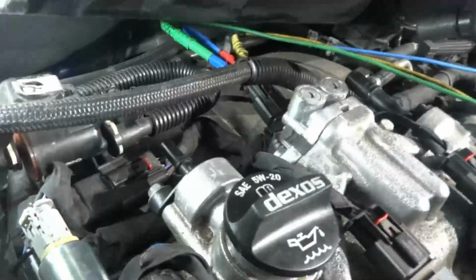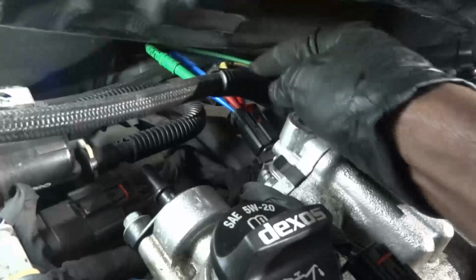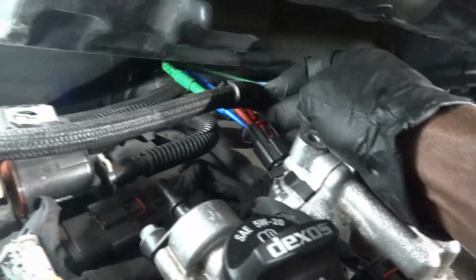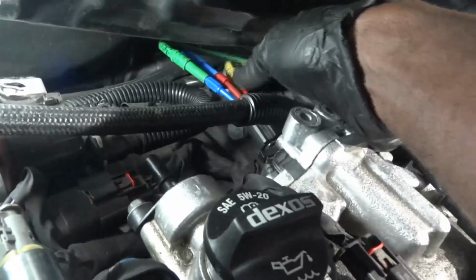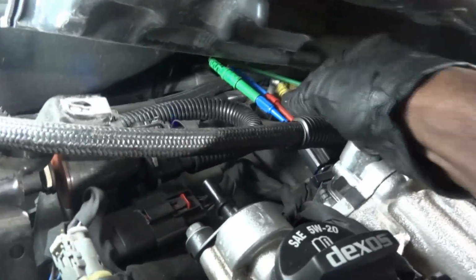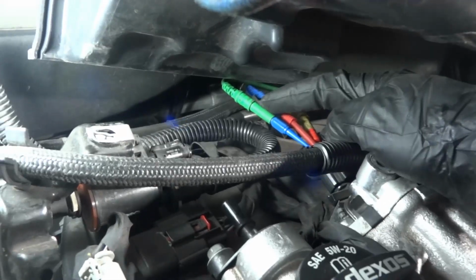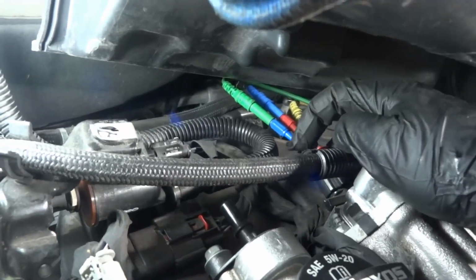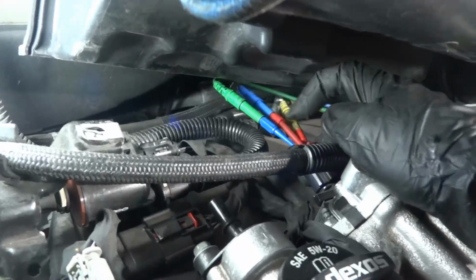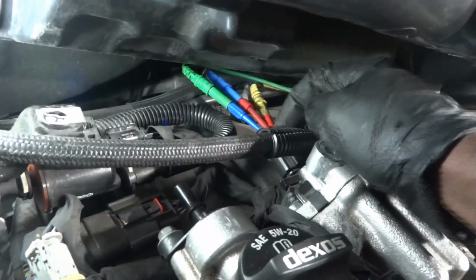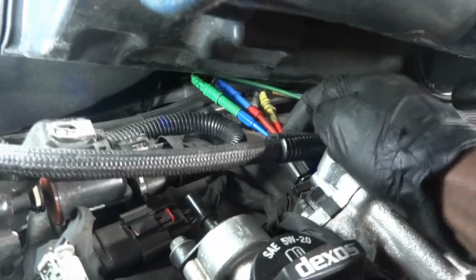Alright, so here's what I just did. I back probed all the wires on this rocker arm solenoid. So all 3 wires. I didn't keep track of which wire is what, so I got my green lead right here on this first wire, then my blue lead on the middle wire, and then my yellow lead on the other wire here on the right.